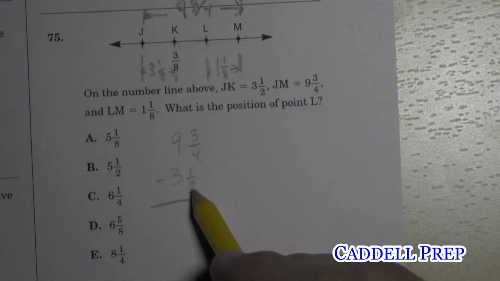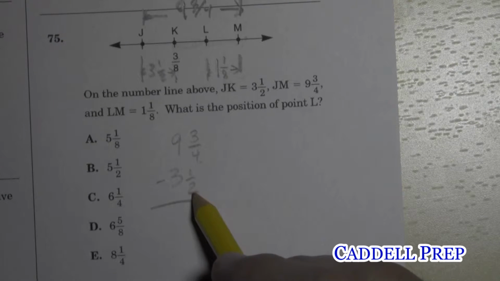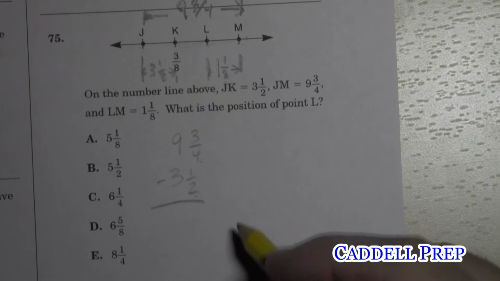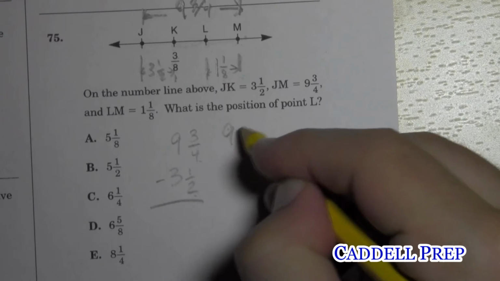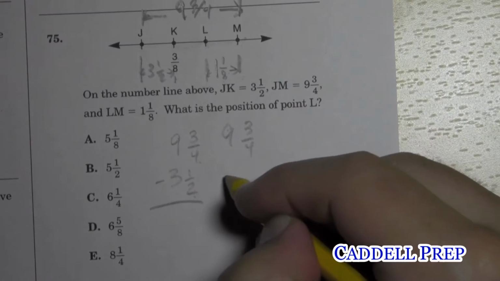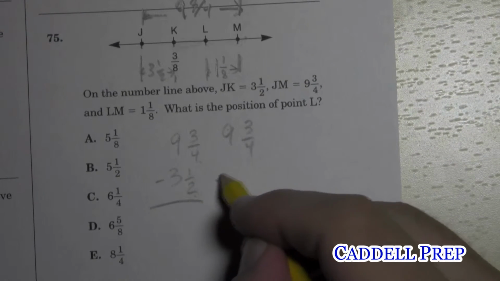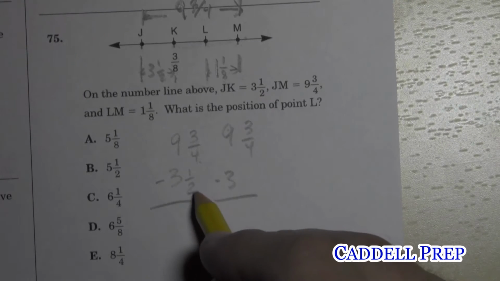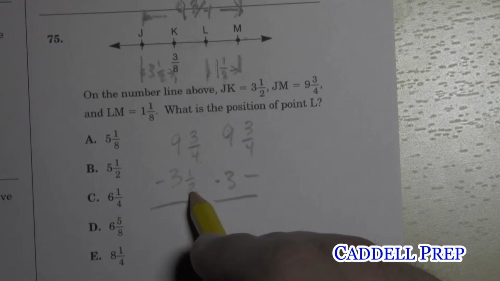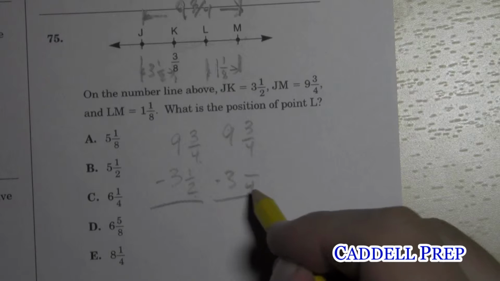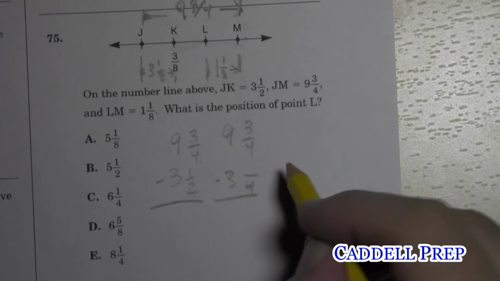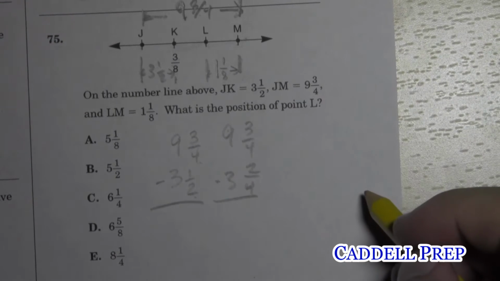We could change this 2 into a 4 by multiplying it by 2. So 9 3/4 stays. That 3 stays. Multiply the denominator by a 2, this becomes a 4. Multiply the numerator by a 2, becomes a 2.